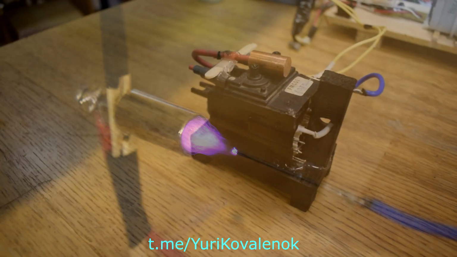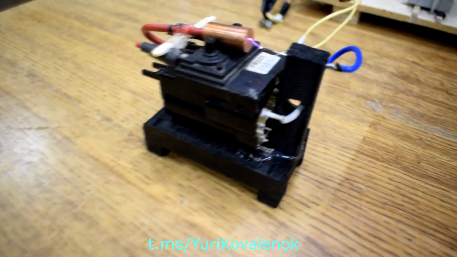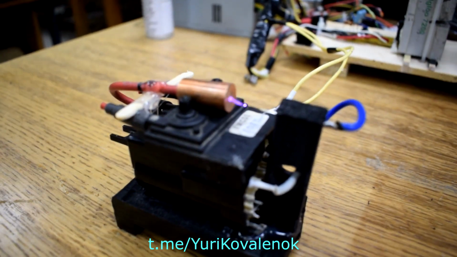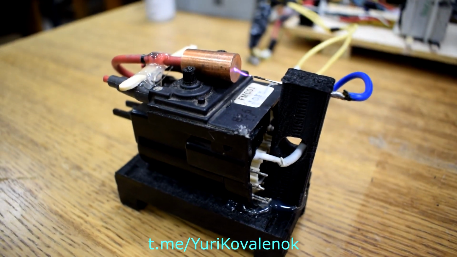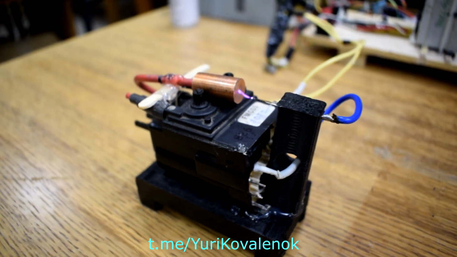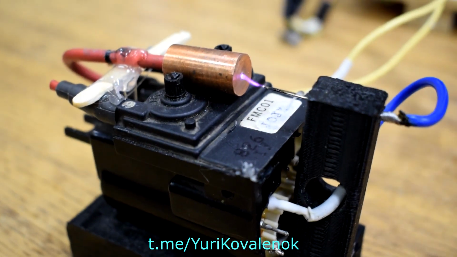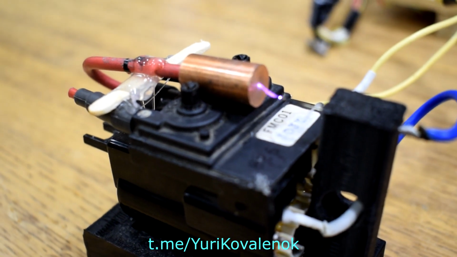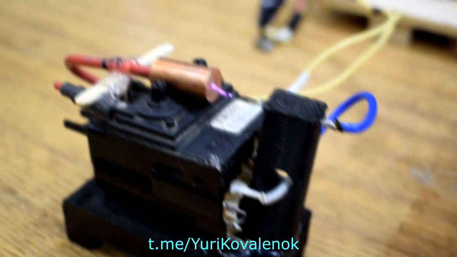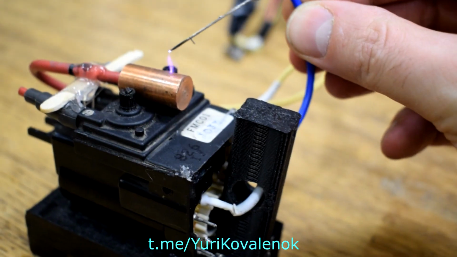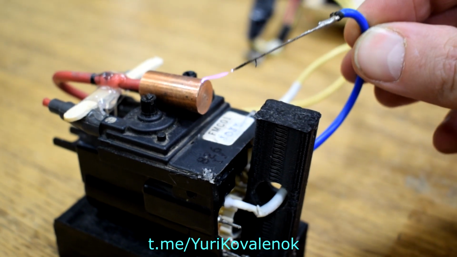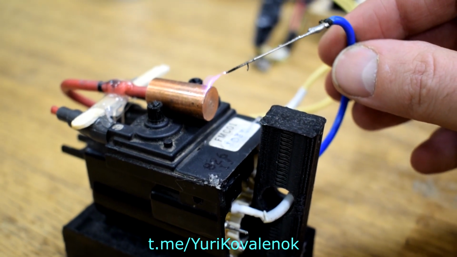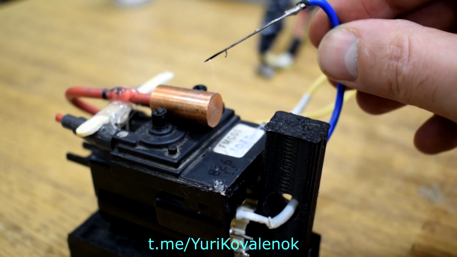And what will happen without a magnetic field? Instead of a magnet, I put a copper cylinder, and as you can see, the plasma cone has disappeared.